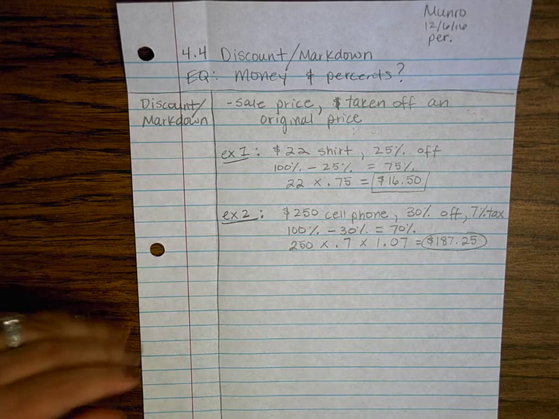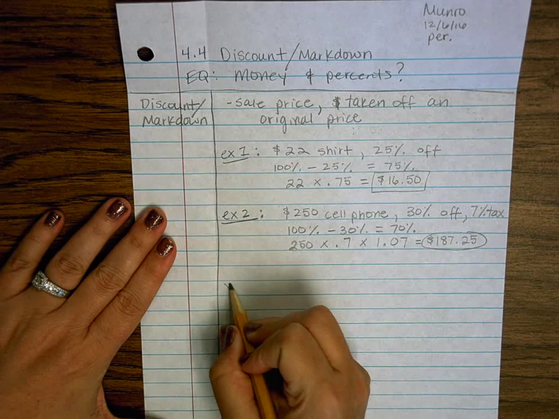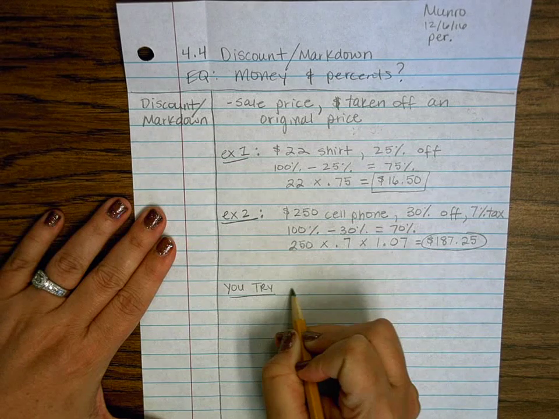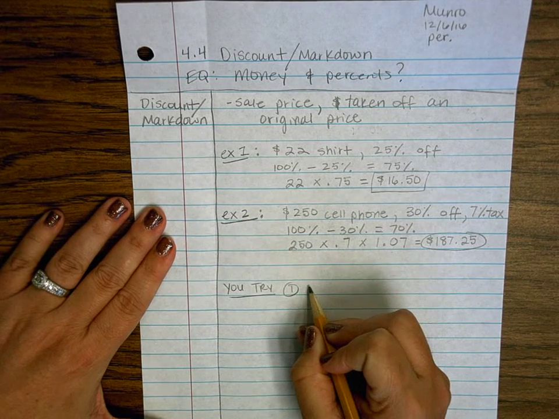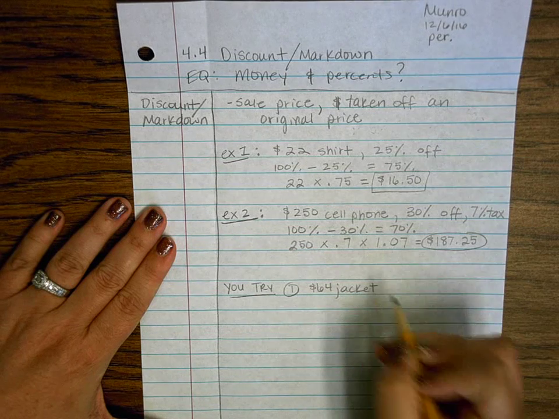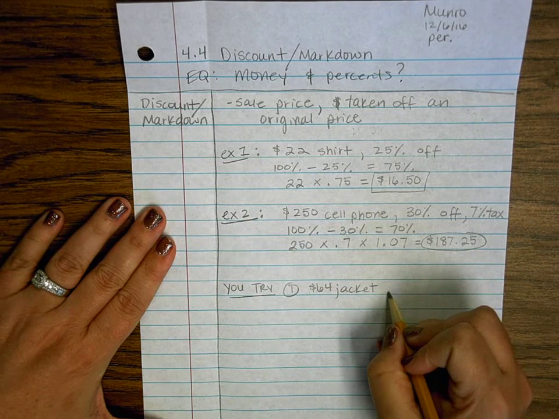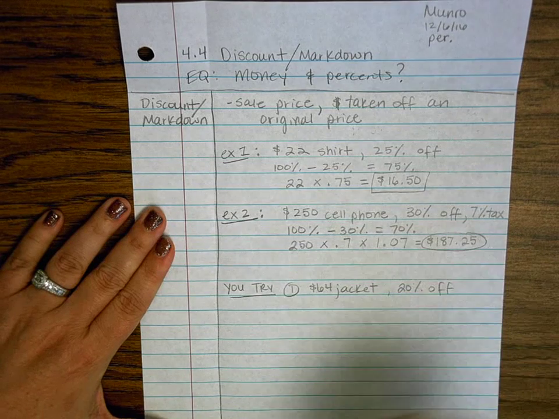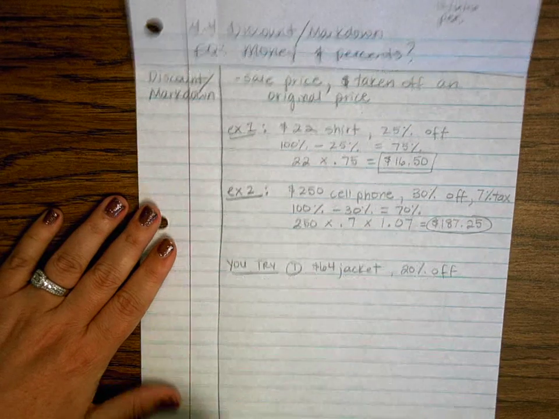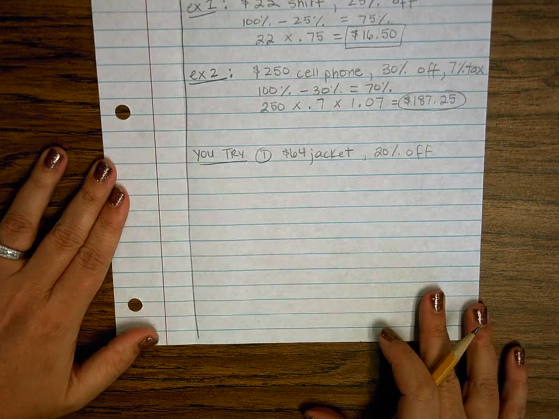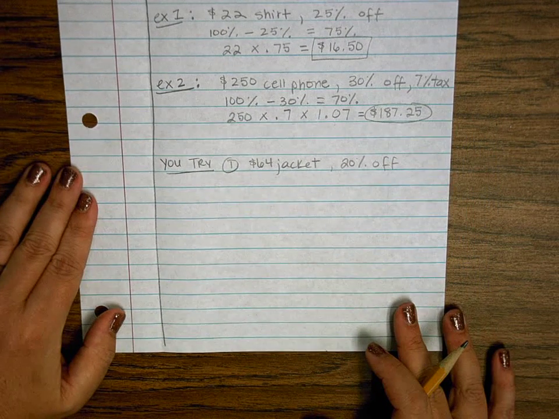Okay, so I'm going to give you guys a U try. A couple U tries. Alright, U try number 1. You are going to get a $64 jacket. Of course, it's on sale. And we're going to give you 20% off. So you try that one, see if you can get it. I recommend you use the shortcut, but it's up to you.